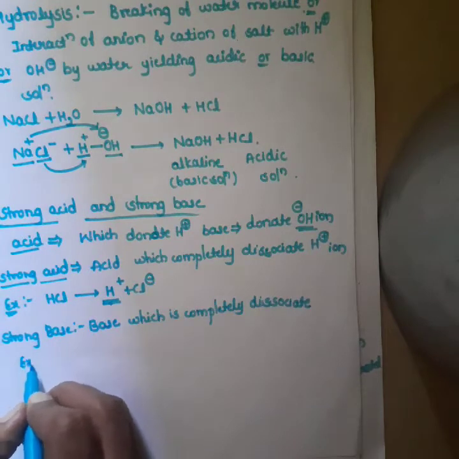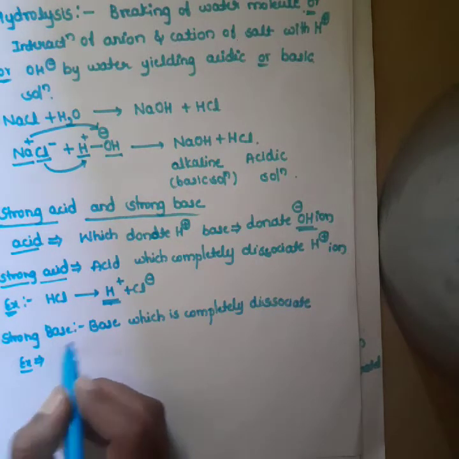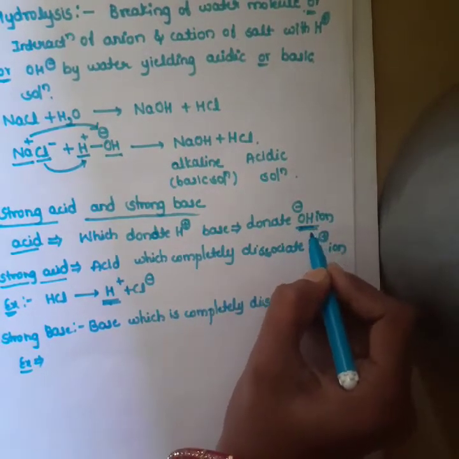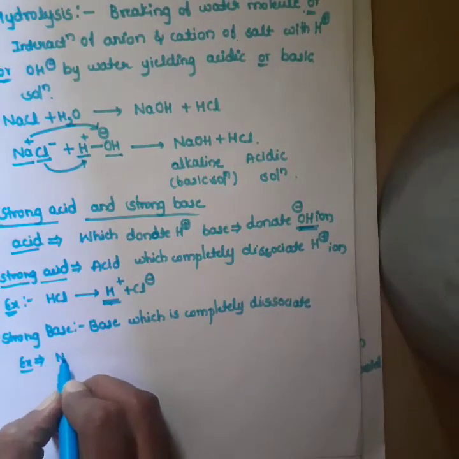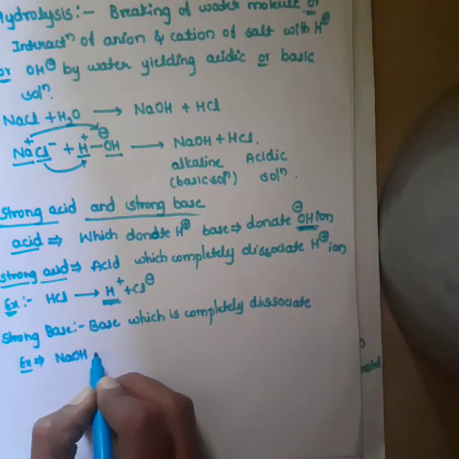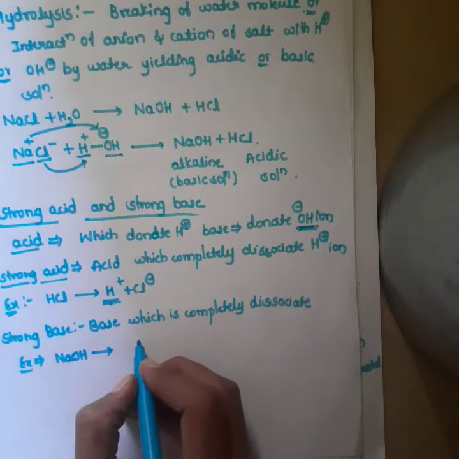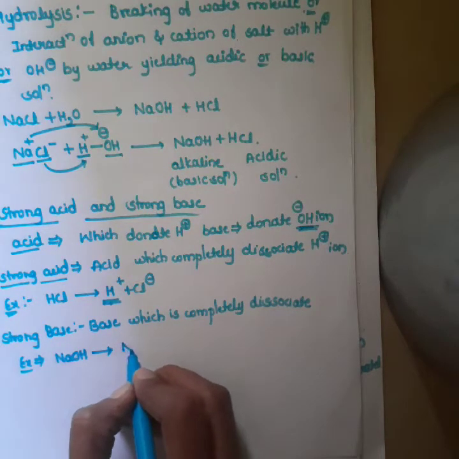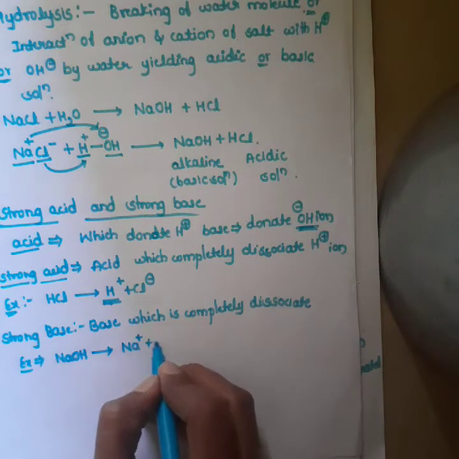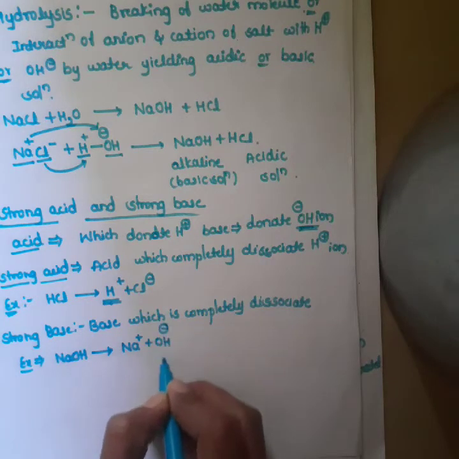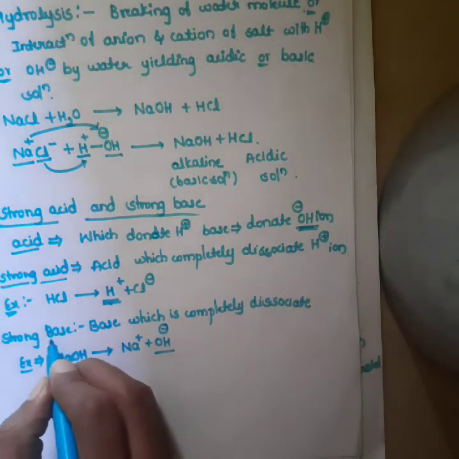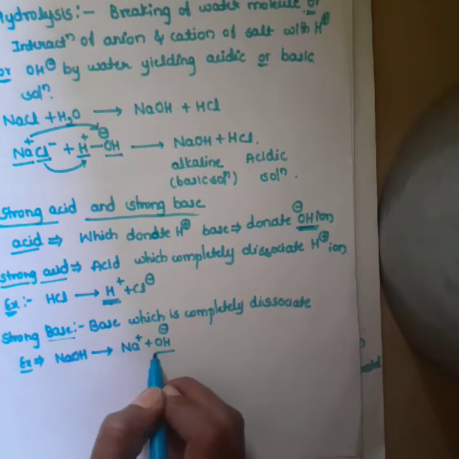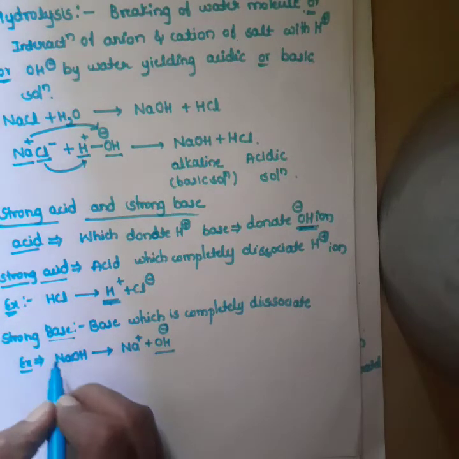Base means which will donate OH minus ion, but it will dissociate completely. That's called strong base. NaOH is an example. It will give Na plus and OH minus. It will completely dissociate. That's why it is called strong base.